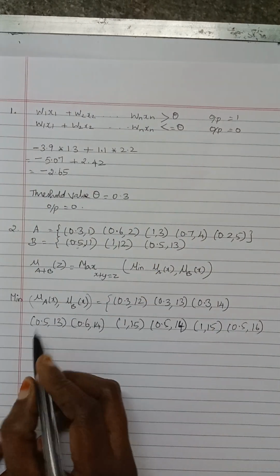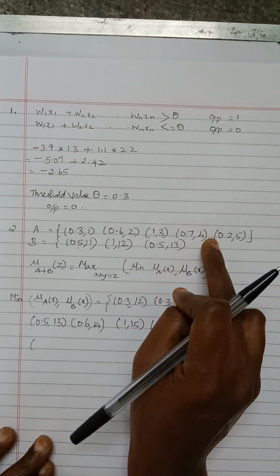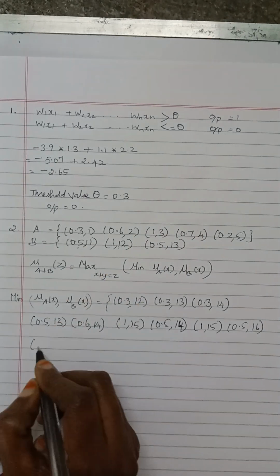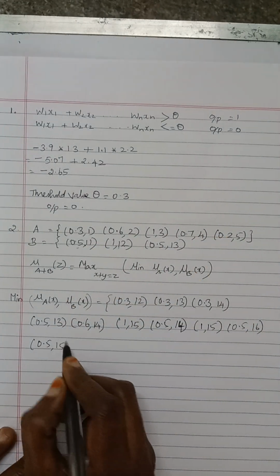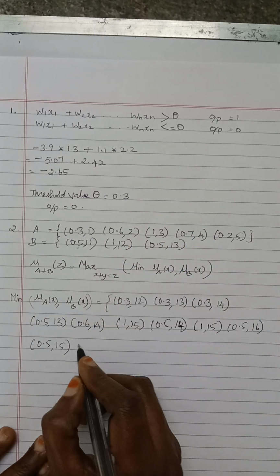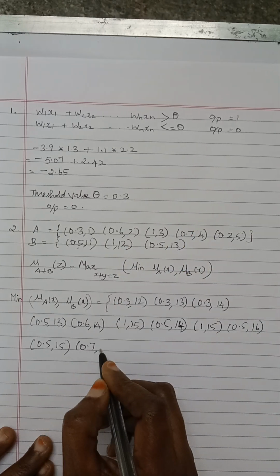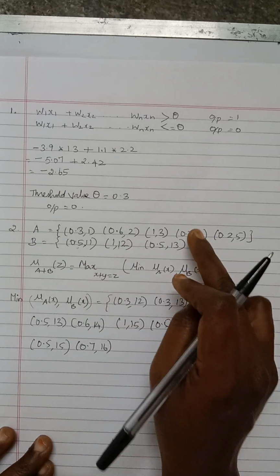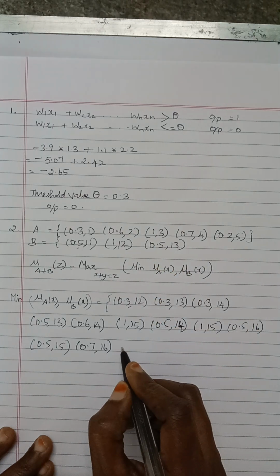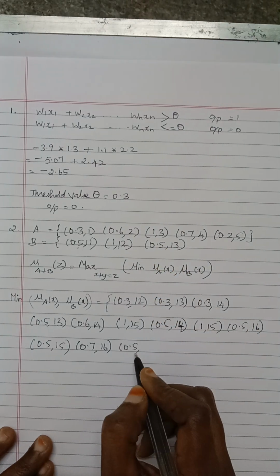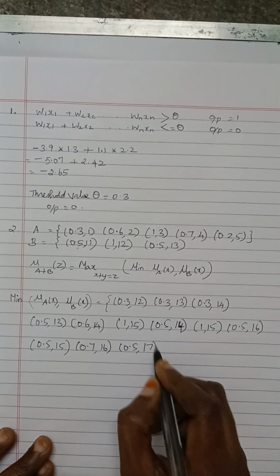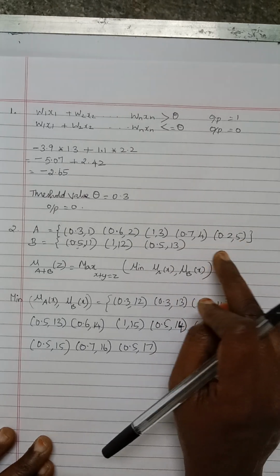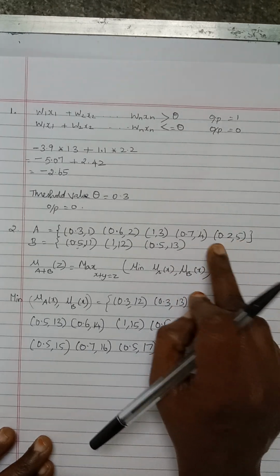Next value I take is 0.7, and we compare it with 0.5, 1 and 0.5 again. 0.7 and 0.5, the minimum is 0.5, comma 11 plus 4, that is 15. 0.7 and 1 is 0.7, and 16. 0.5 and 0.7, that is 0.5, and 17.